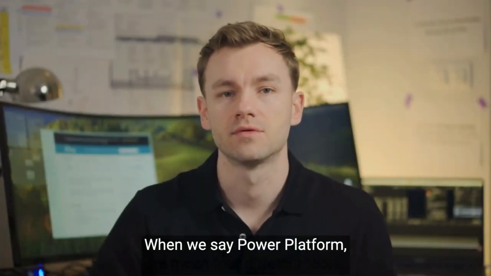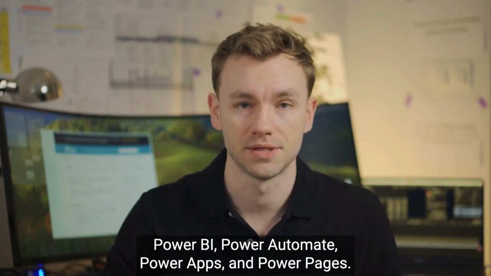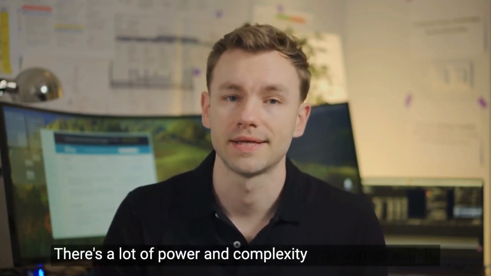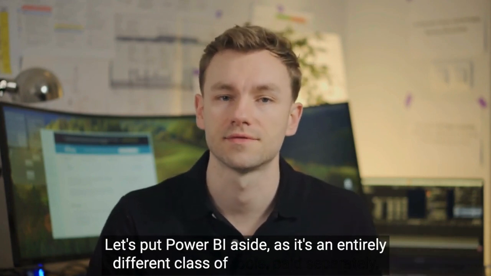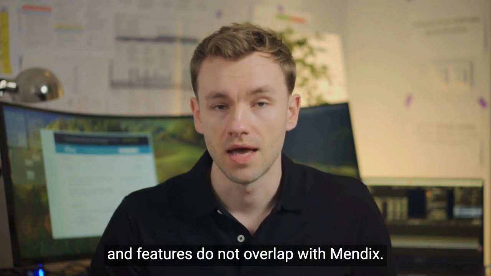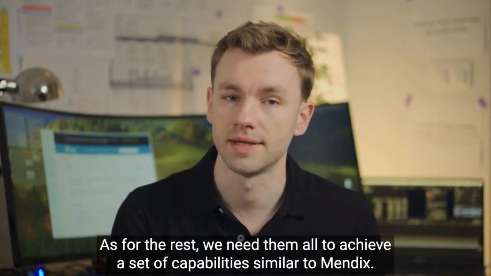When we say Power Platform, we mean 4 different tools: Power BI, Power Automate, Power Apps, and Power Pages. There's a lot of power and complexity that comes with it. Let's put Power BI aside as it's an entirely different class of tools, paid separately, and features do not overlap with Mendix. As for the rest, we need them all to achieve a set of capabilities similar to Mendix.